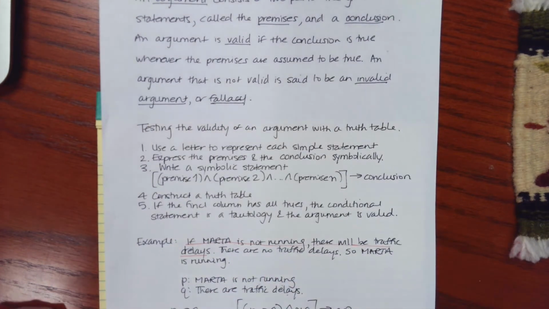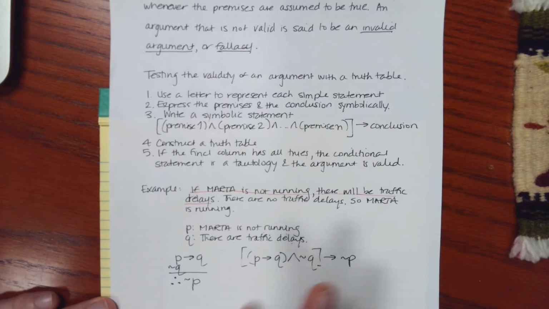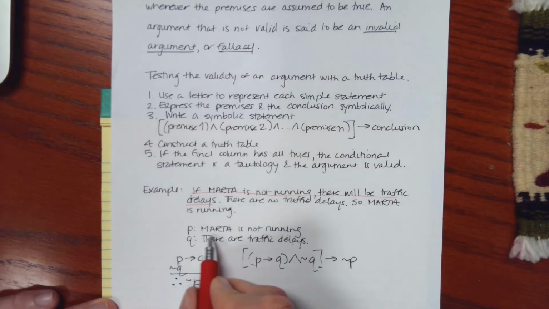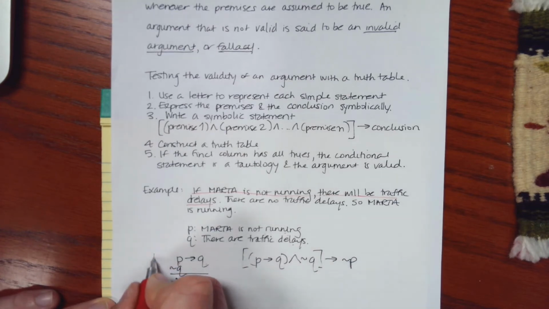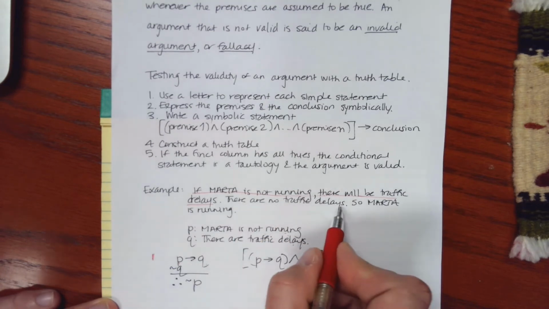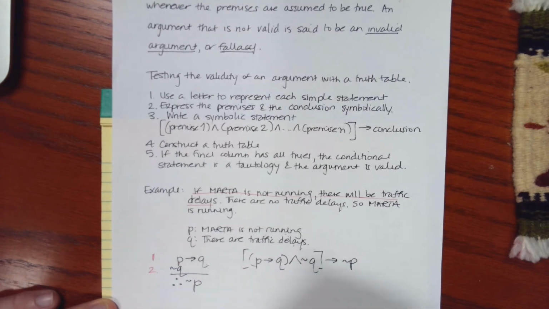And so when we're writing this as an argument, that first premise is if P, then Q. If MARTA is not running, there are traffic delays. So that's premise number one. And premise number two says there are no traffic delays. Q says that there are, so this is not Q. So that's premise number two.